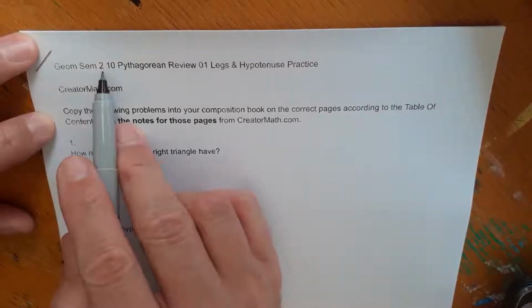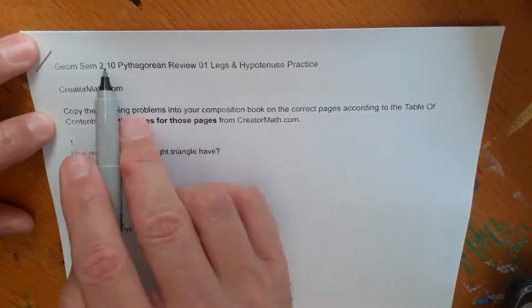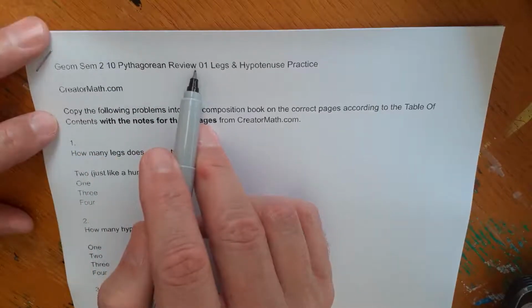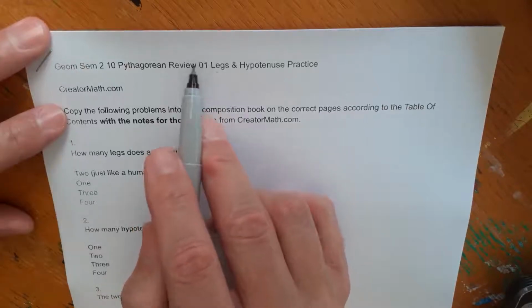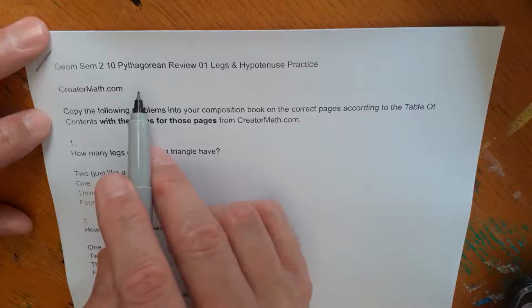This is Geometry, Semester 2. This is Pythagorean Review. It is a unit, and it is the 10th unit in this Semester 2. And this is lesson number 1, Legs and Hypotenuse Practice. It's on creatormath.com under the Geometry tab.